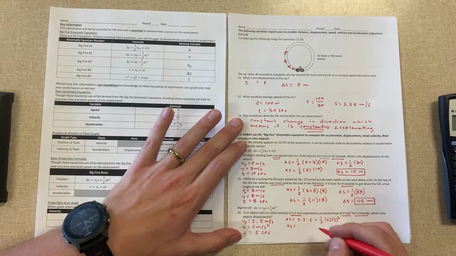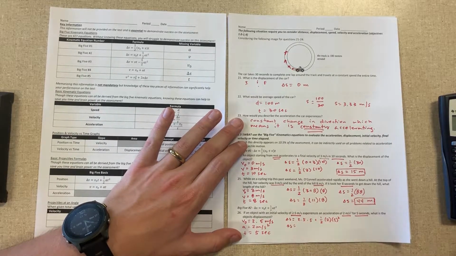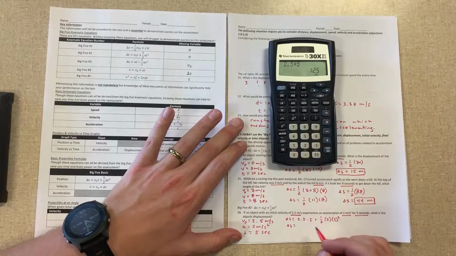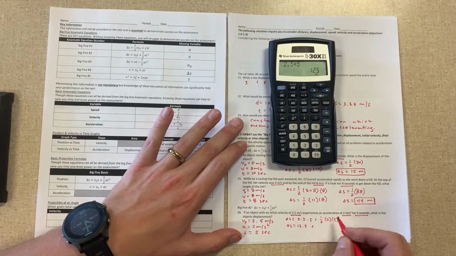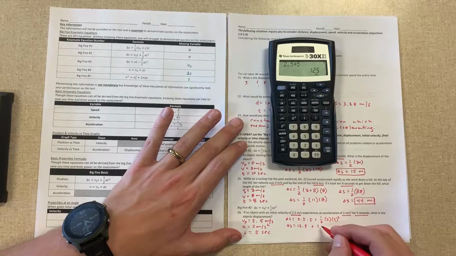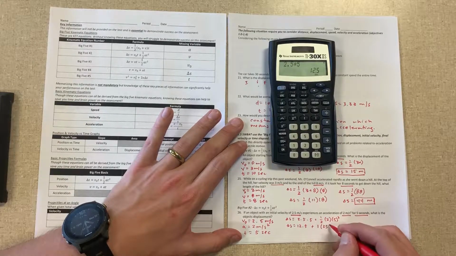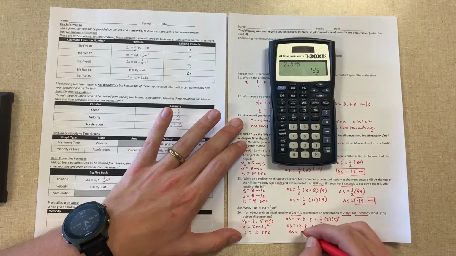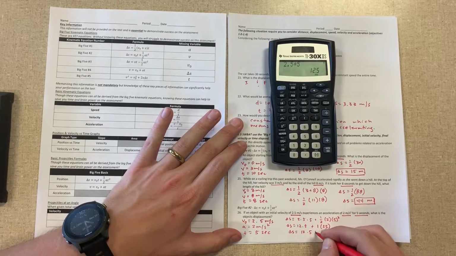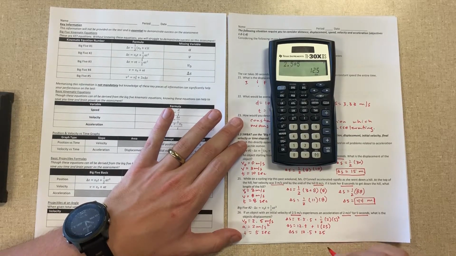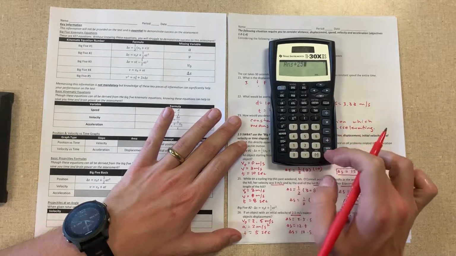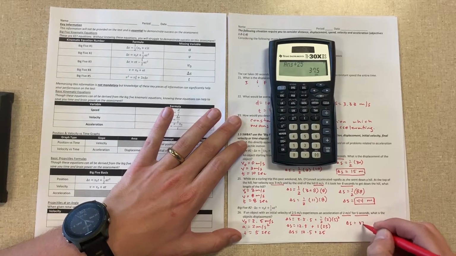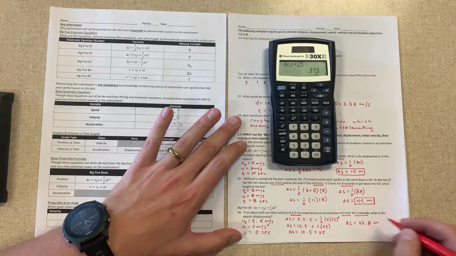Delta S is going to be equal to 2.5 times 5. We put that into our calculator, and that comes out to be 12.5, plus 1/2 times 2, which is going to be equal to 1, times 5 squared, which is 25. Obviously, 1 times 25 is going to be equal to 25. So 12.5 plus 25 comes out to be a displacement of 37.5, and that's going to be meters.